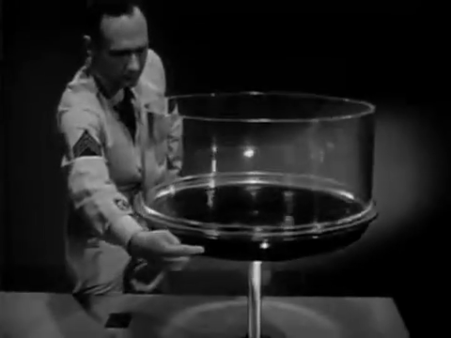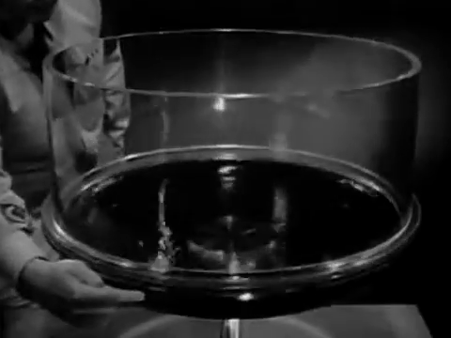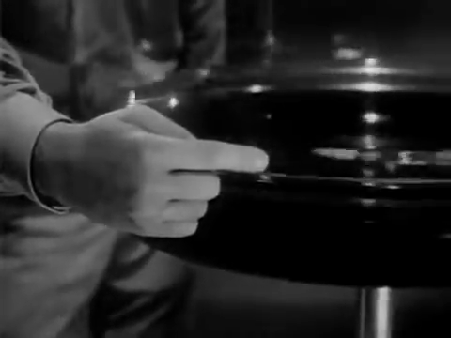When the bowl is revolved, the clinging quality of the oil causes it to revolve also. As a result, the centrifugal force set up causes the oil to move from the center to the outer circumference and creep up the sides of the bowl.